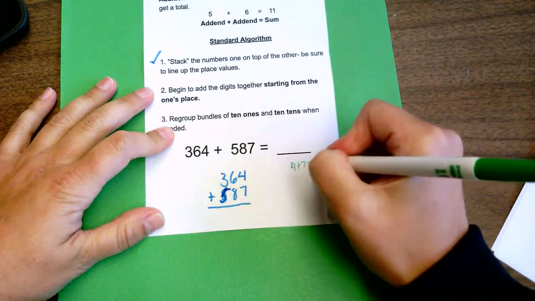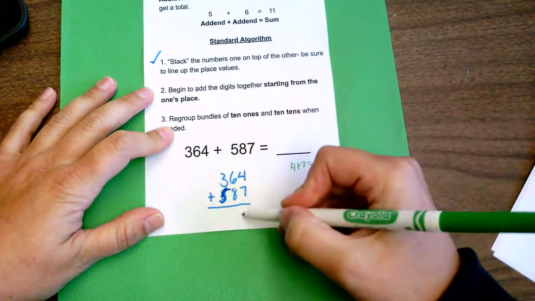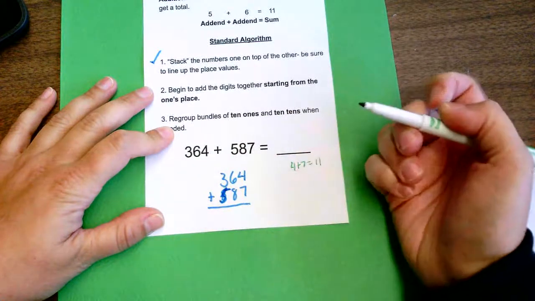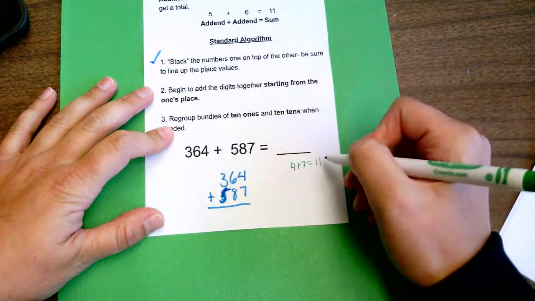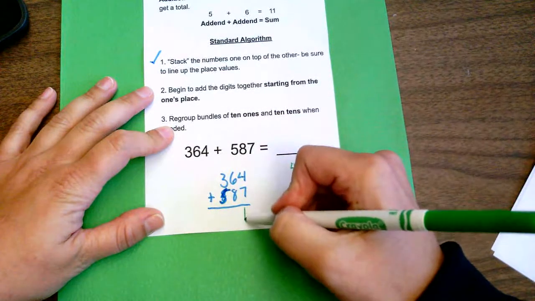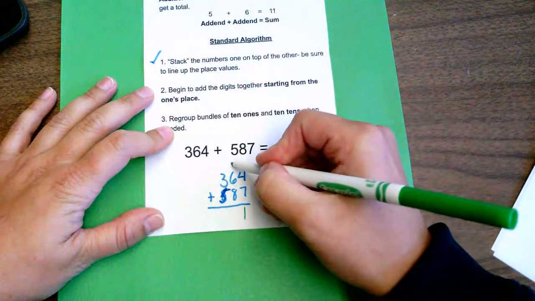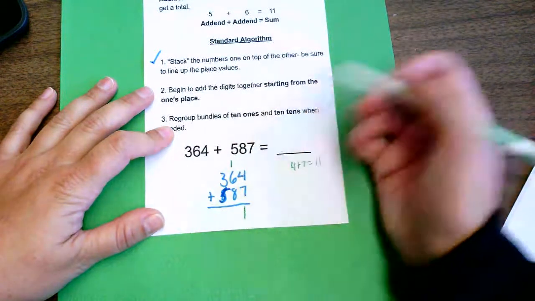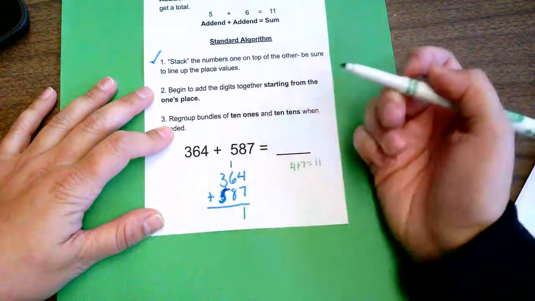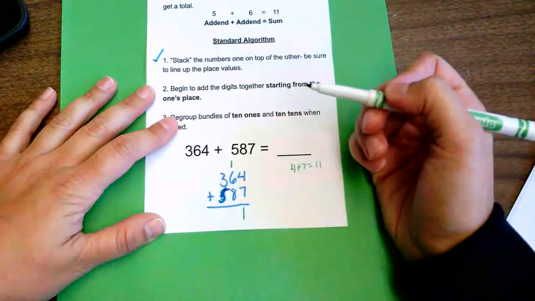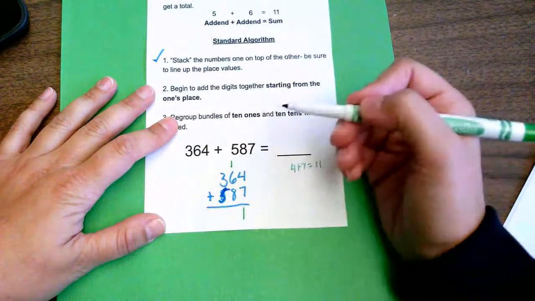4 plus 7. Now I can't write an 11 down here because I can only put one digit per place value. So I can think of that 11 as 1 ten and then 1 one. So I'm going to put that 1 one down here, and then I can bundle that 10 up in our tens place, and then I'll combine that with the other tens so they can all be together. I know that 8 and 6 is 14, plus one more is 15 tens.